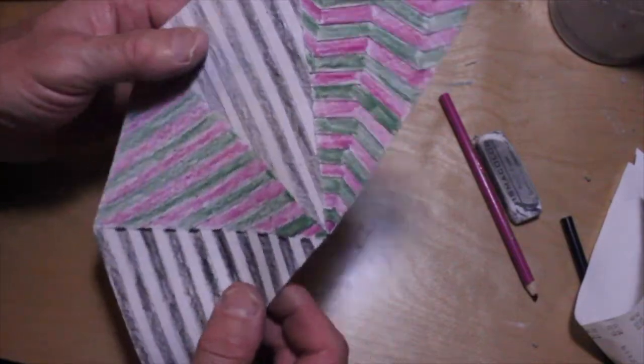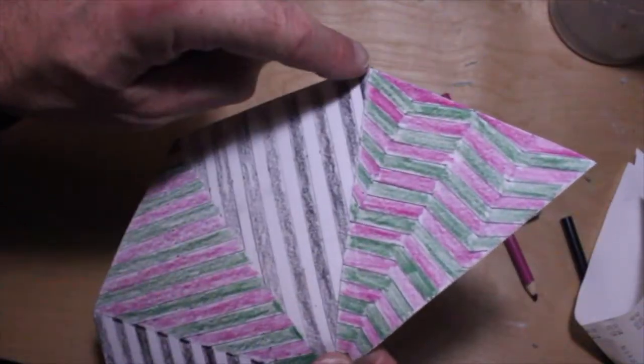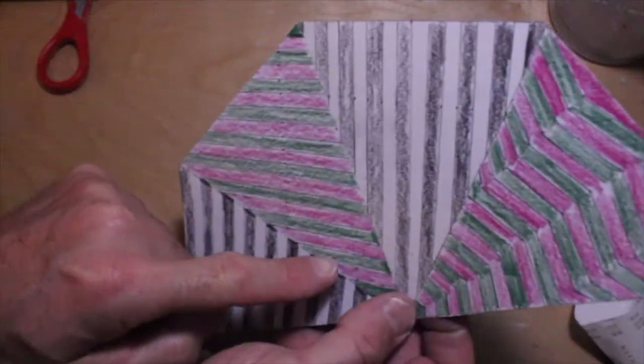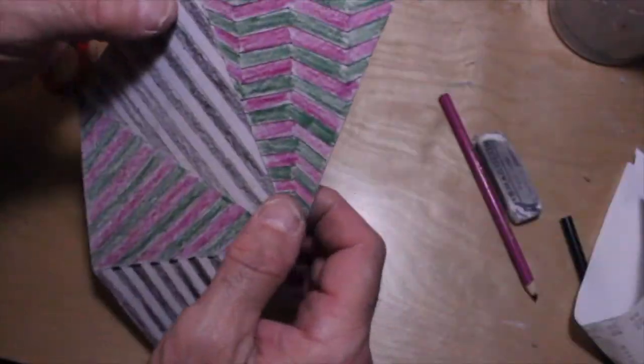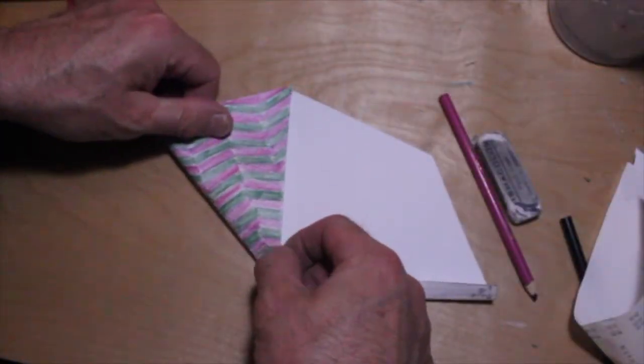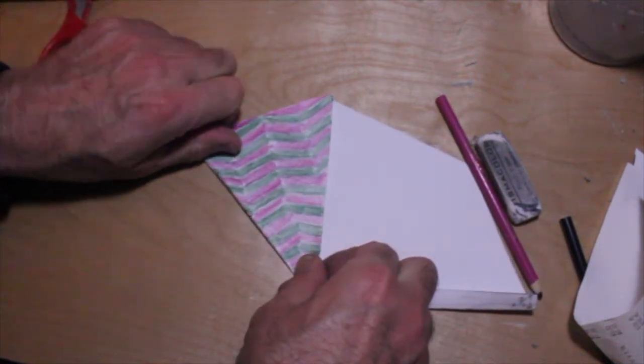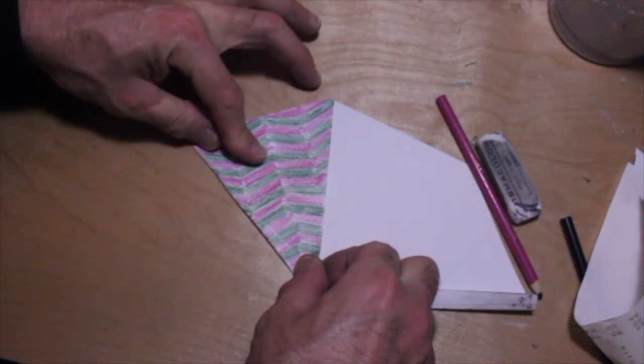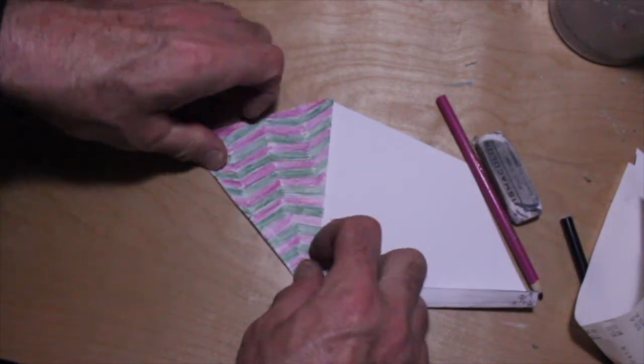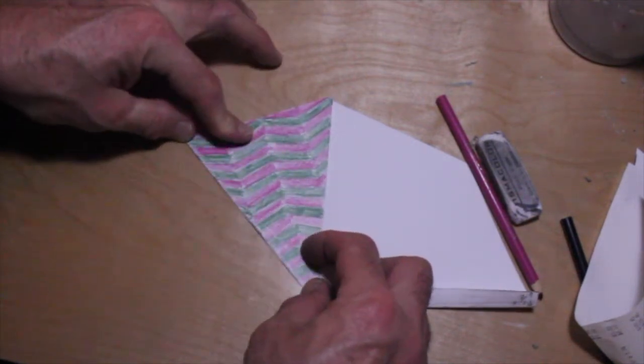And now we're going to fold on the corners of our pyramid, our triangles. We'll find that edge exactly. Make sure you find it exactly, and you're going to fold.